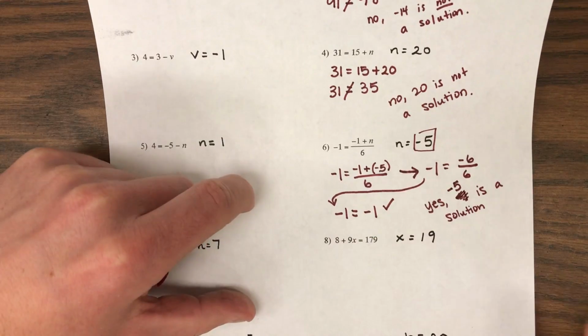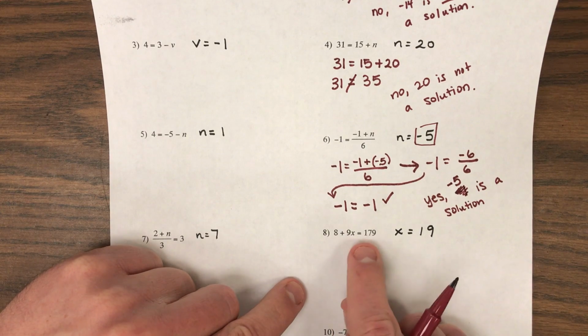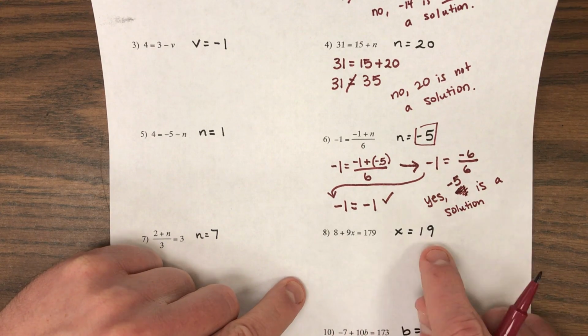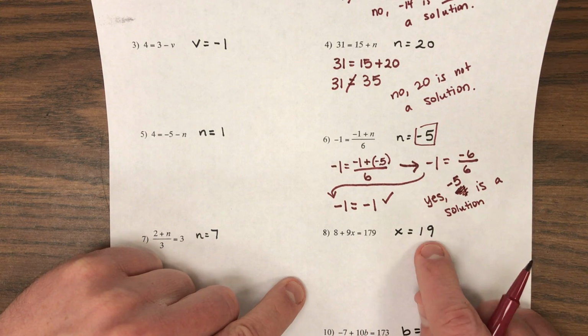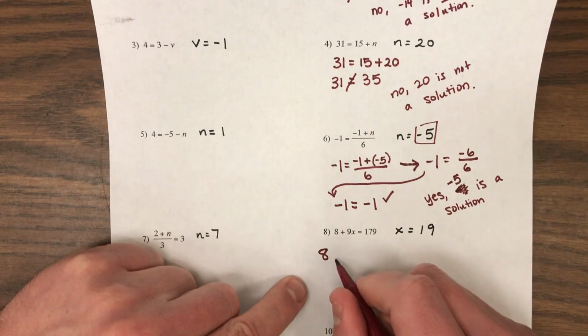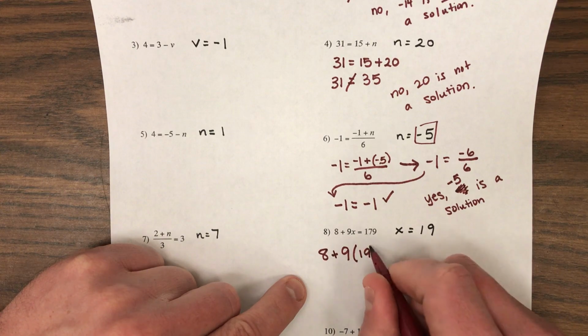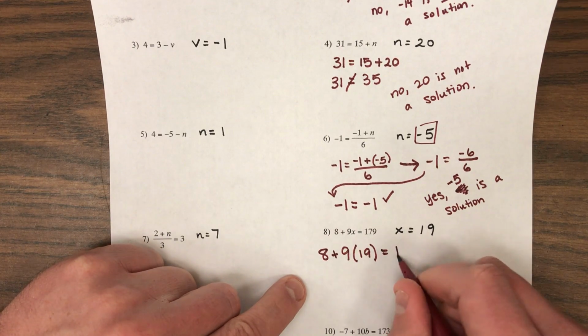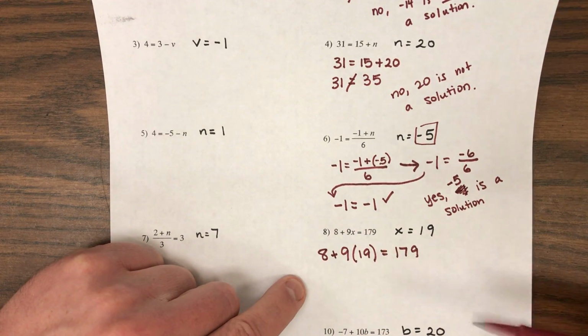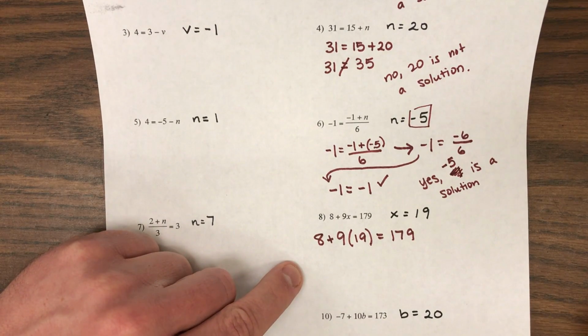All right, let's do the next one. 8 plus 9x equals 179. And the proposed solution is 19. That's what we're checking. So let's rewrite the equation. 8 plus 9 times 19 equals 179. And so this time we got to evaluate the left side and see if it comes out equal to 179.